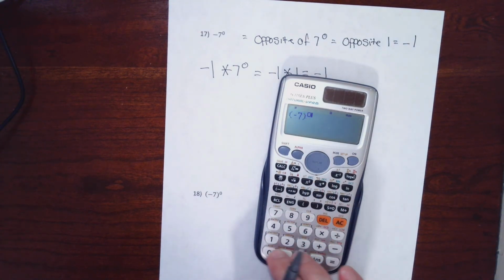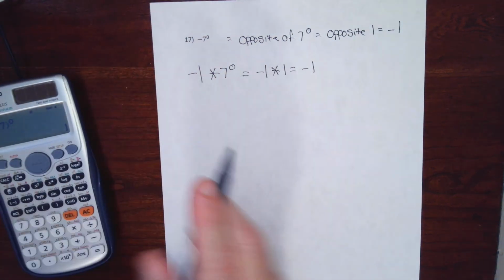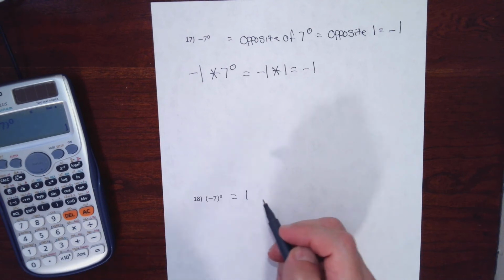As a fact, if there's a 0 outside of parentheses, it doesn't matter what's inside the parentheses. A parentheses with a 0 exponent is always going to reduce to 1. It doesn't matter if there's a positive inside the parentheses nor a negative inside the parentheses. You'll see that that reduces to 1. A parentheses with a 0 exponent always reduces to 1.